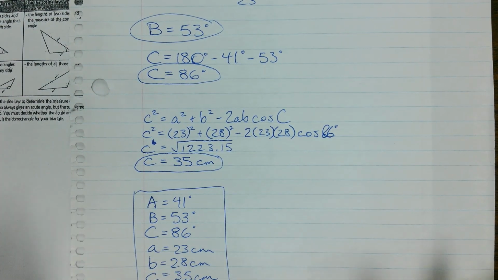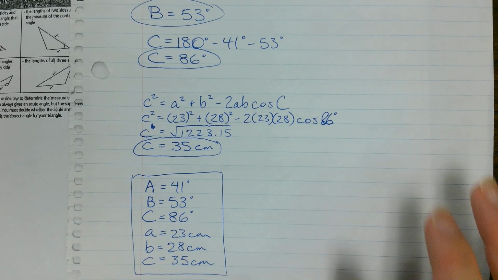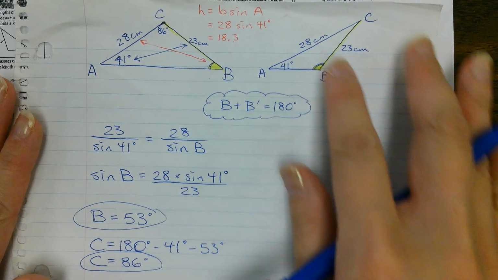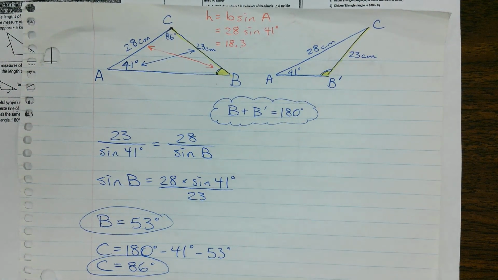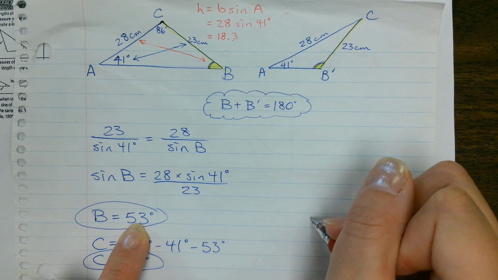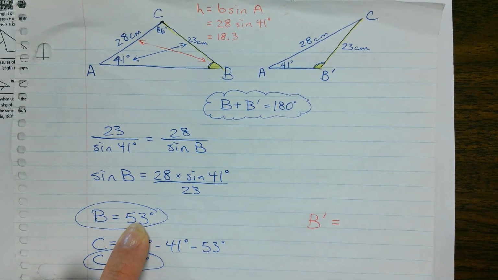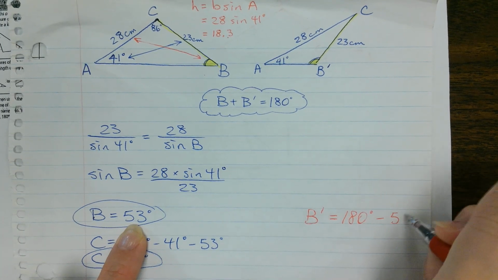Okay, so normally, based on what we did the last few days, we would be done this question. But because this is an ambiguous case, we have to solve this triangle as well. But don't worry, you don't have to do everything. The second triangle is easier. So as we were saying, if angle B is 53, what is B prime? 180 minus 53.